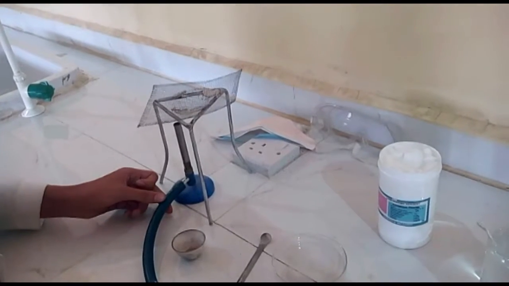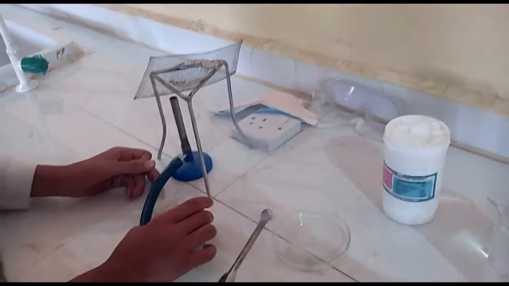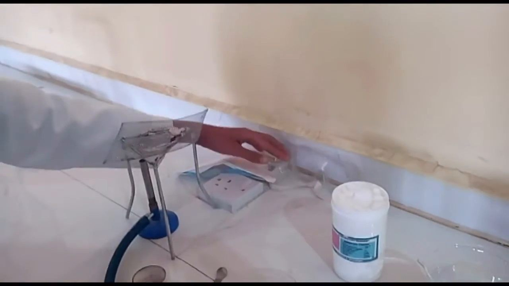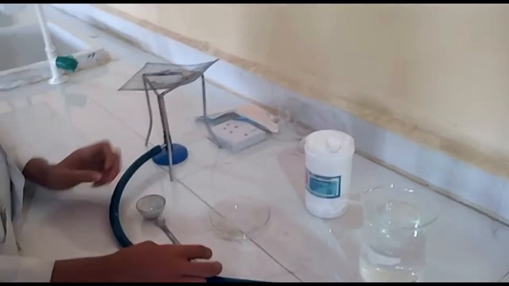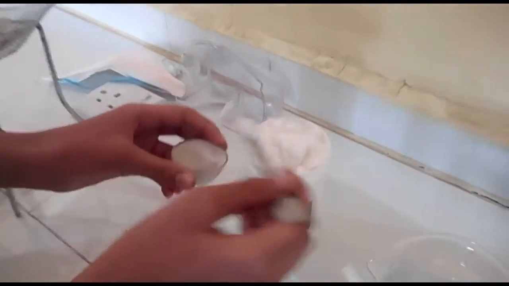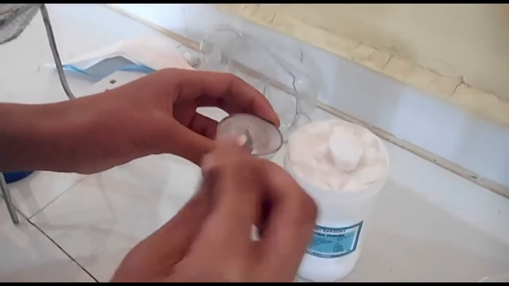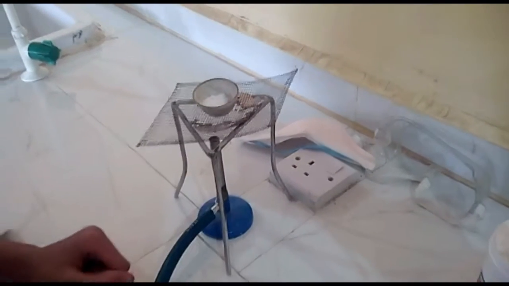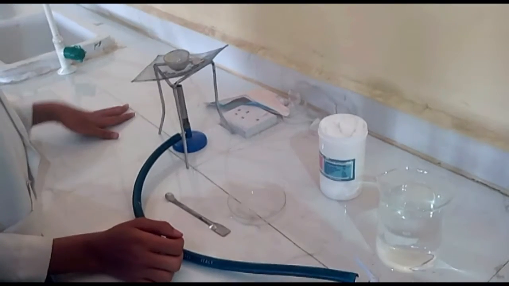Thank you. The materials needed for this experiment are Bunsen burner, heating crucible, spatula, petri dish, ammonium chloride, ice water, and protective wears, which are nose masks and goggles. The first step is to put the ammonium chloride into the heating crucible. Then we put it on the Bunsen burner and will now heat it.